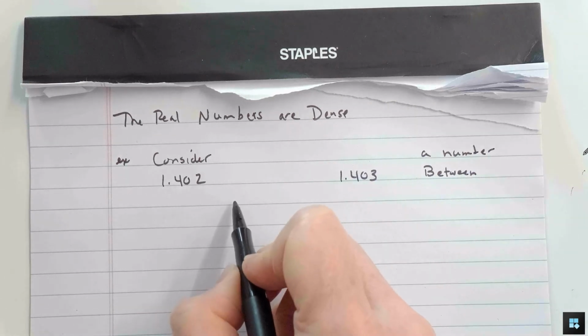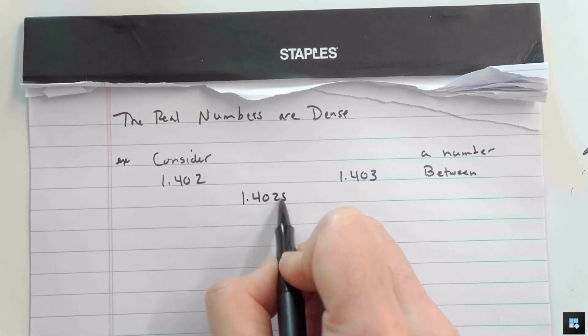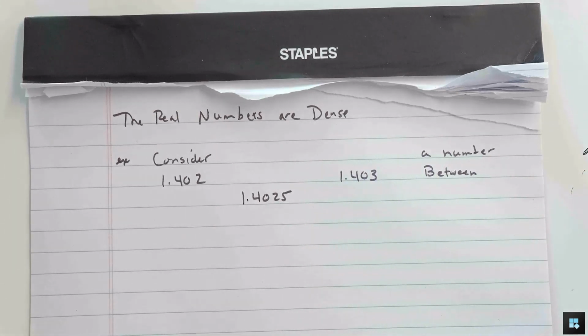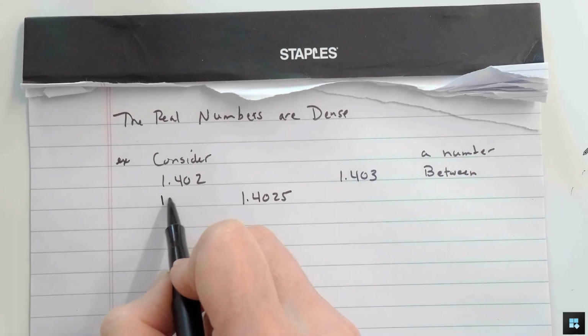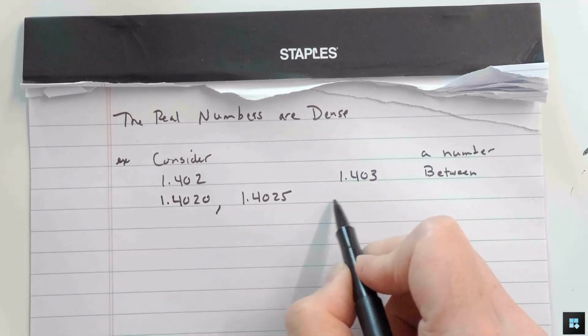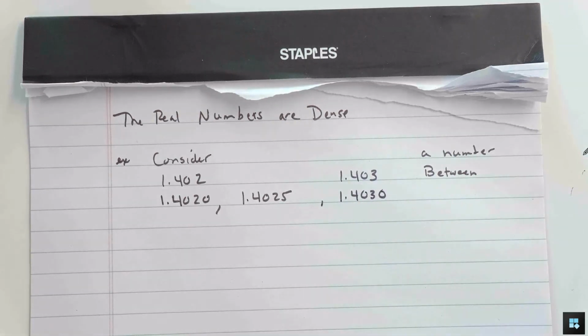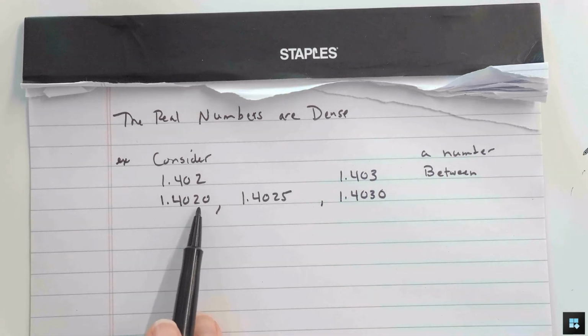I can't remember what was in each class, but I think in this class you might have said 1.4025. If you put another digit, which would have to be a 0, after our thousands place, then it's a little easier to see that 1.4025 falls between 1.402 and 1.403, because this ends in 20 and this ends in 25.